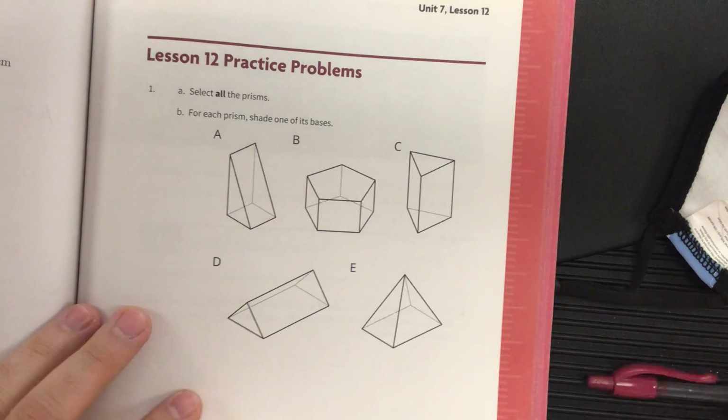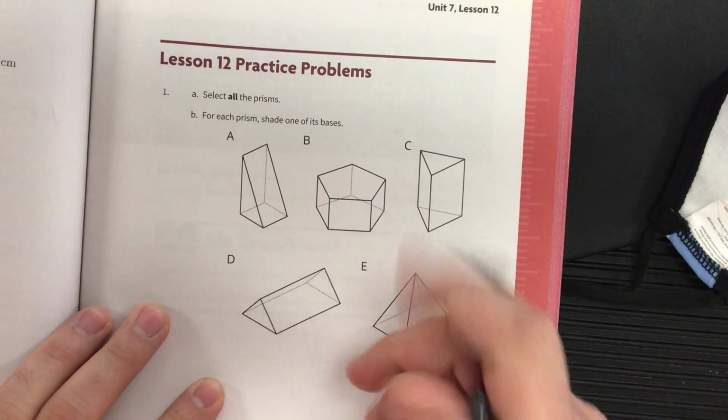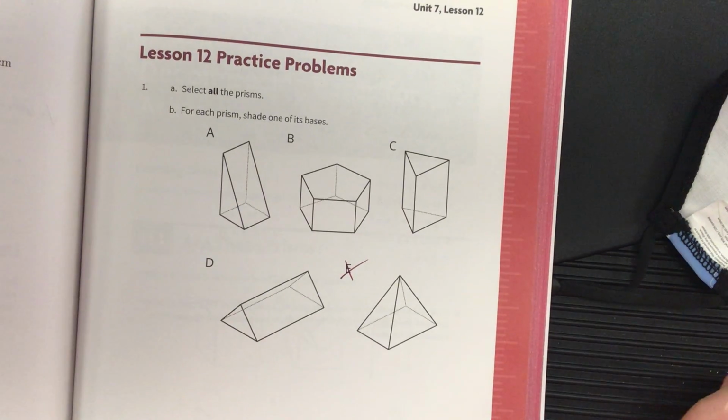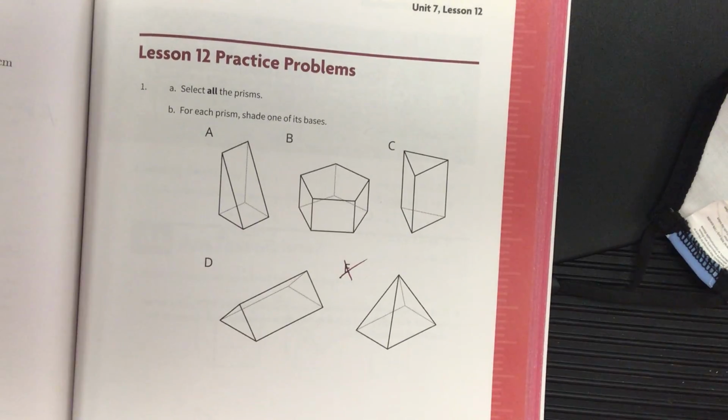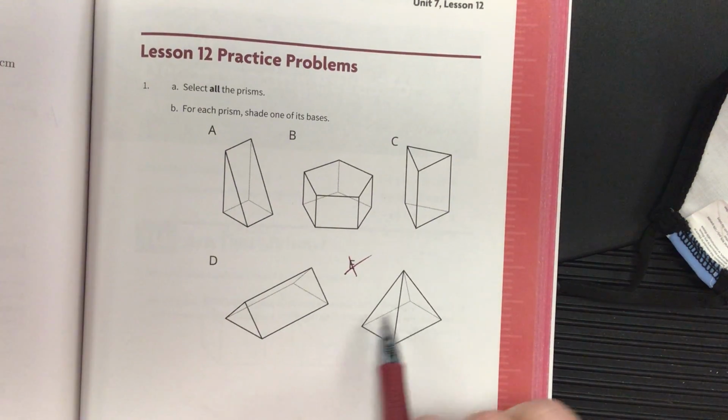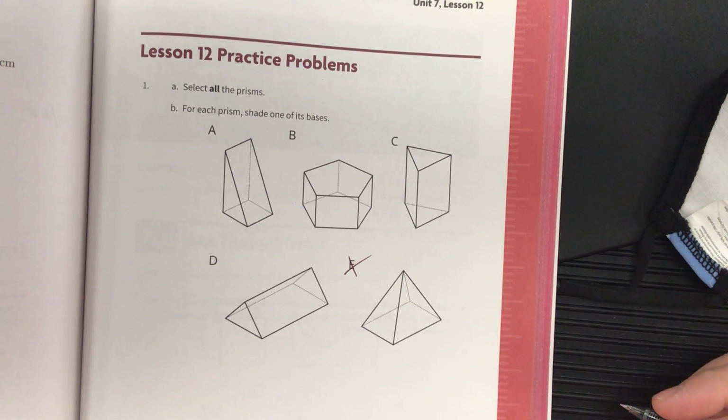Corbin. A through D. The only one that is not is E. Comes to a point. Obviously, if you would slice that thing right here, you would not get the same shape as the bottom. Okay, it would not be identical size. All the other ones are okay.